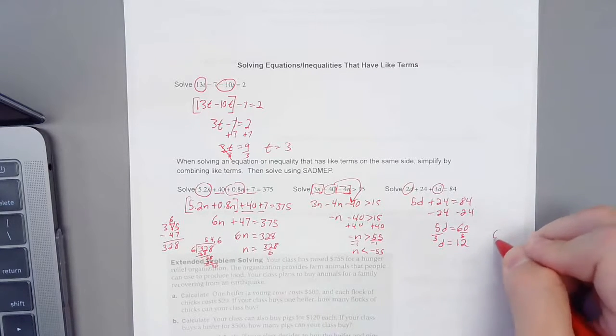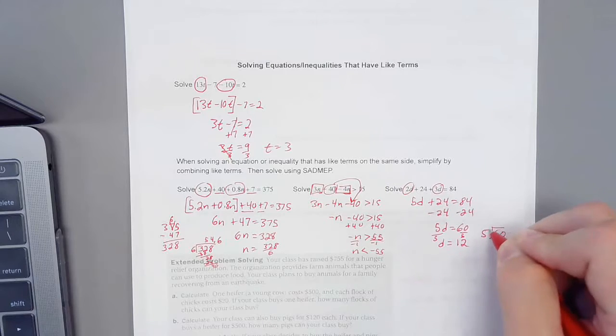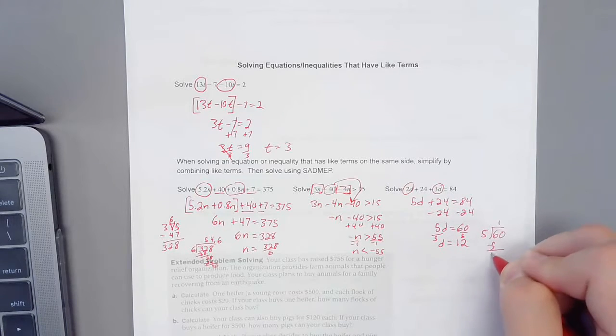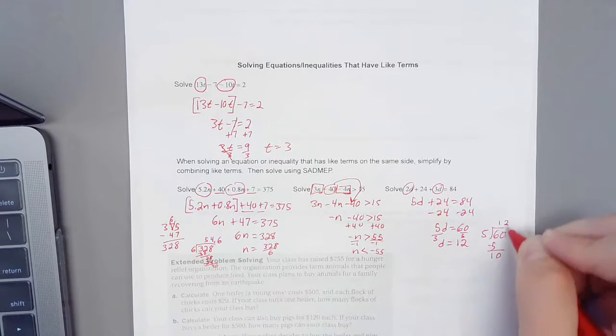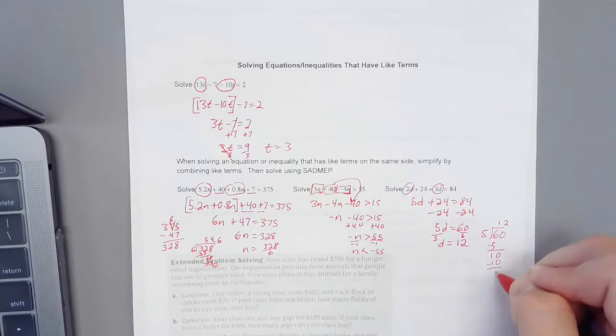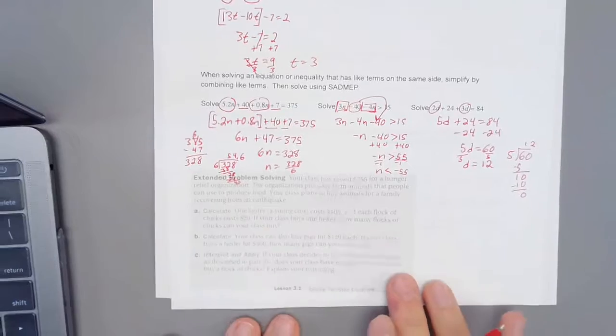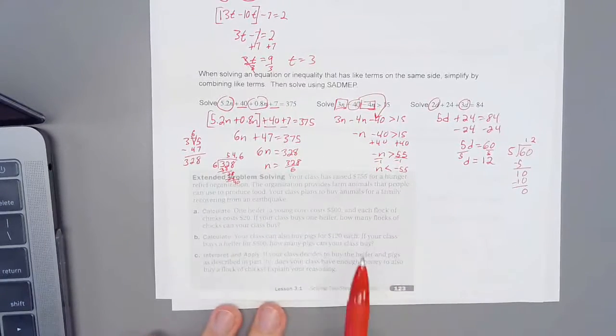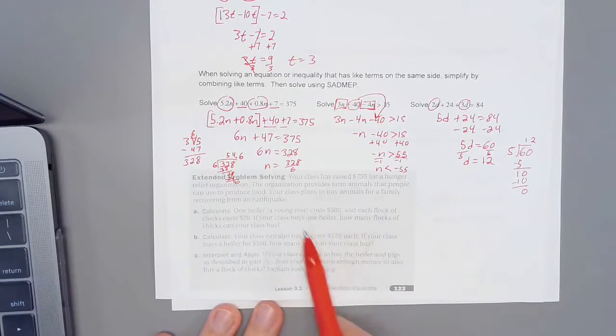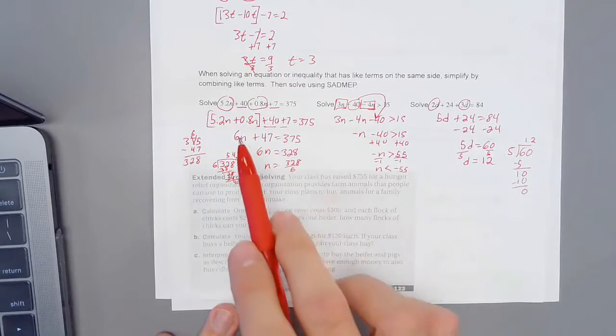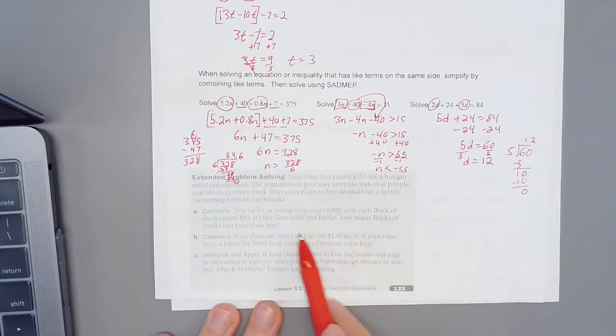If you need to see that, 60 divided by 5, I've got 1, 10, 5 goes into 10 2 times, and I get a 0. So, there we go. Extended problem solving. This is a problem I'm going to let you try to figure out. This is the mechanics of how to do the problems. You try to set this up.